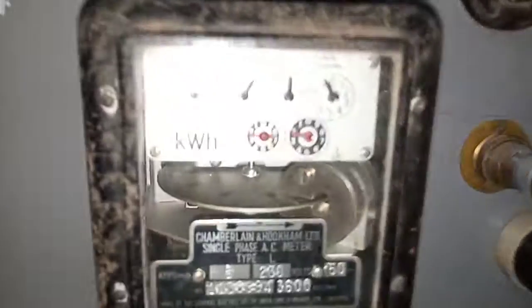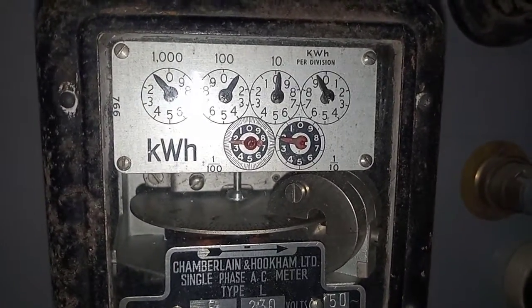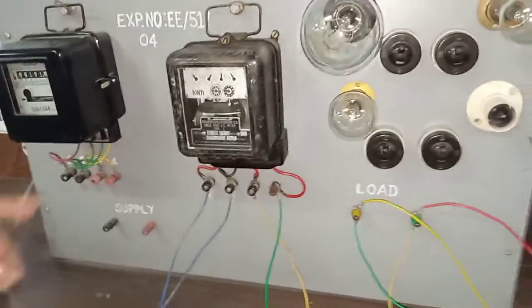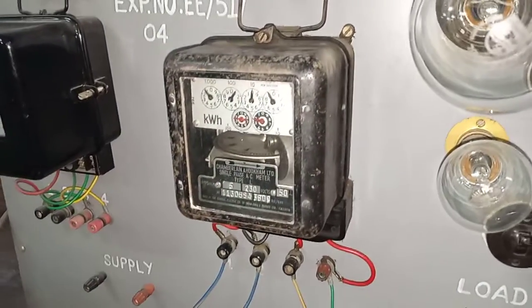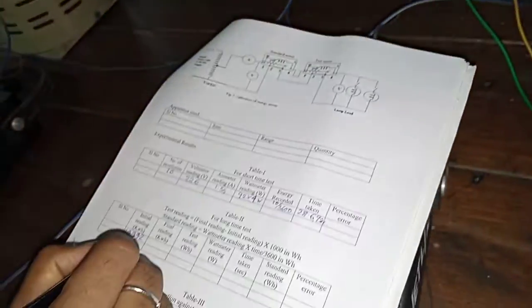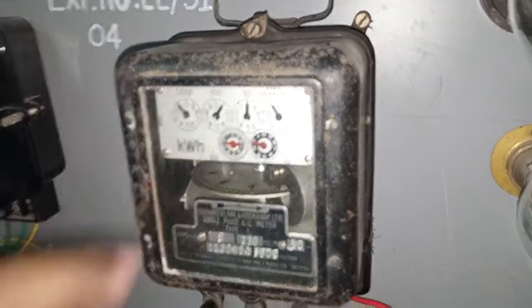That means the energy meter starting reading would be 1, then 0, then 9, then 109, then it has crossed 9, 1099, then after the decimal it has crossed 2, then it has completed 4 decimal, that means 24.